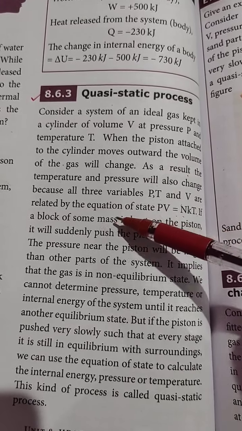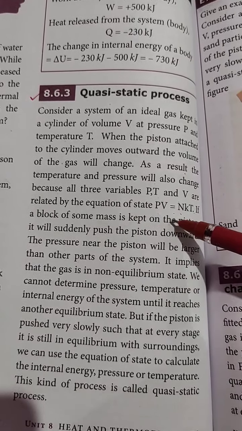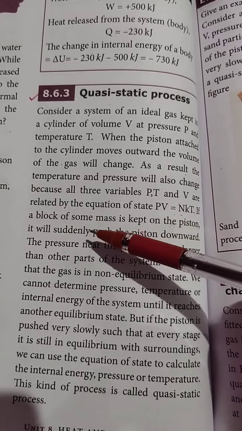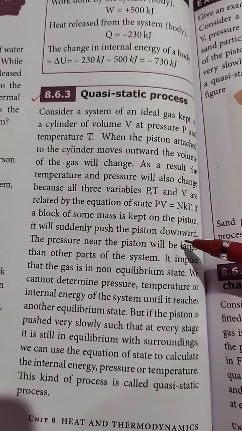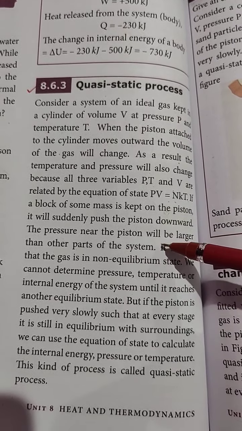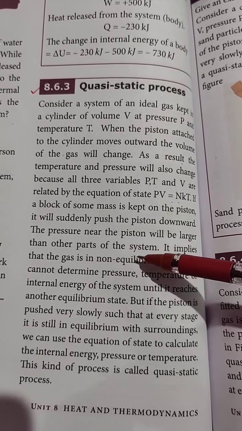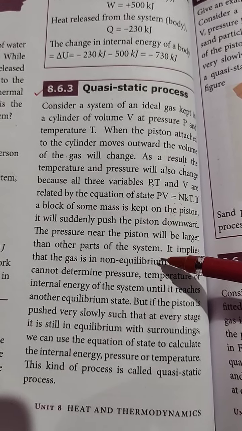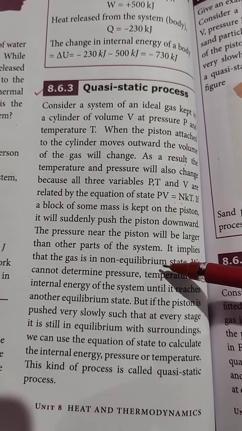If a block of some mass is kept on the piston, it will suddenly push the piston downward. The pressure near the piston will be larger than the other parts of the system. It implies that the gas is in a non-equilibrium state.